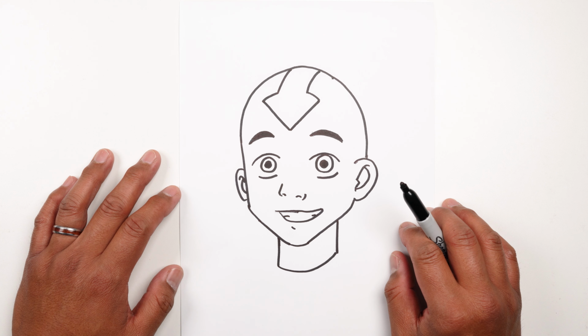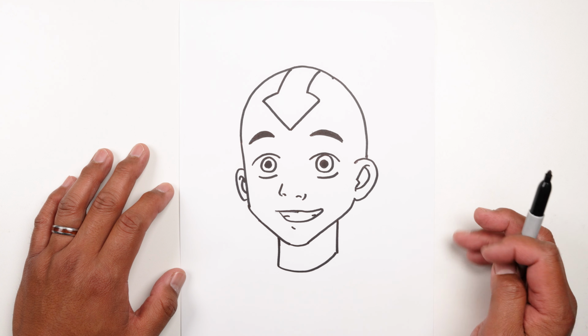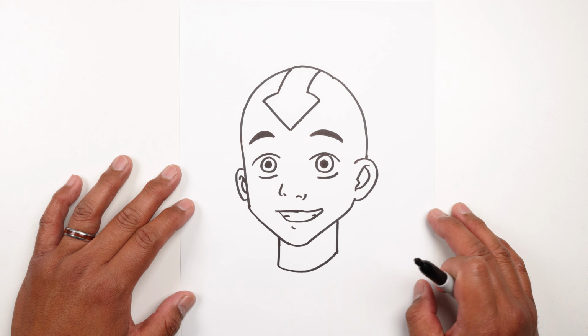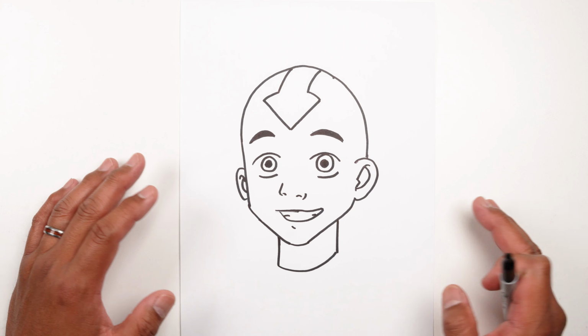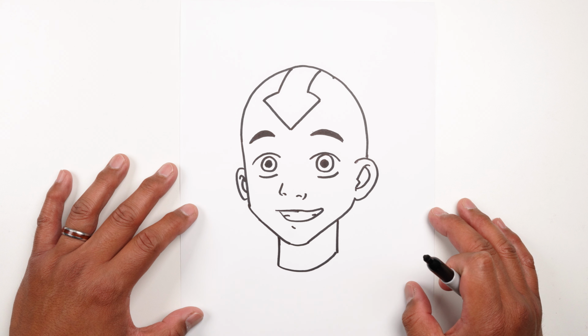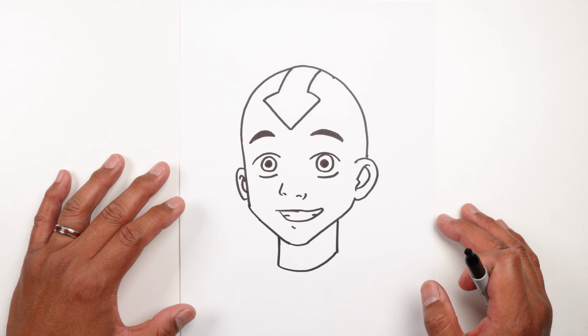So right now we have a very simple outline of Aang from Avatar: The Last Airbender. So what I'm going to do is color it in with some markers. I'm going to take my time. I'm going to enjoy the process. If it doesn't look like mine, or if it doesn't actually look the way you thought it'd look, it's okay. Just keep trying, do your best, and we'll be right back.